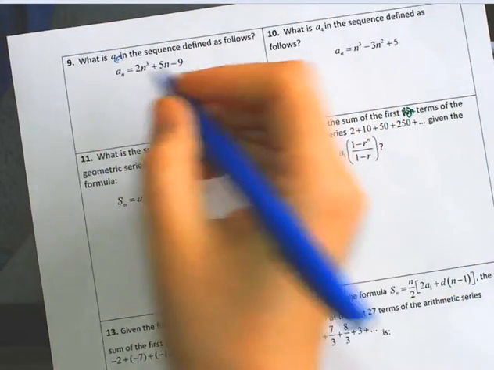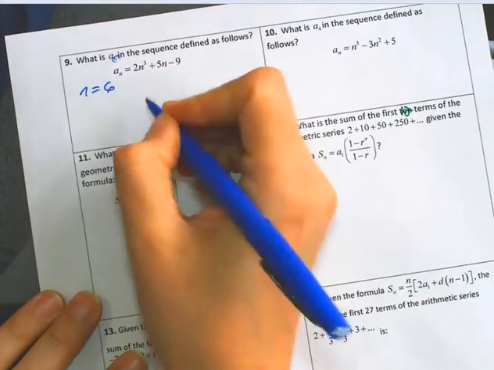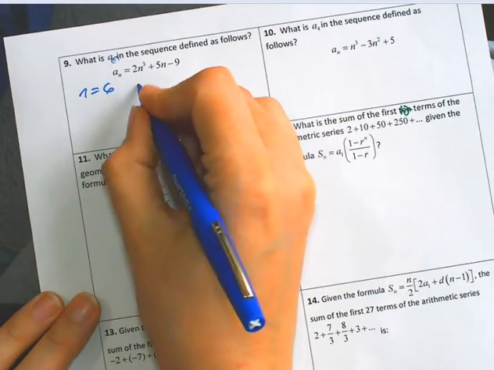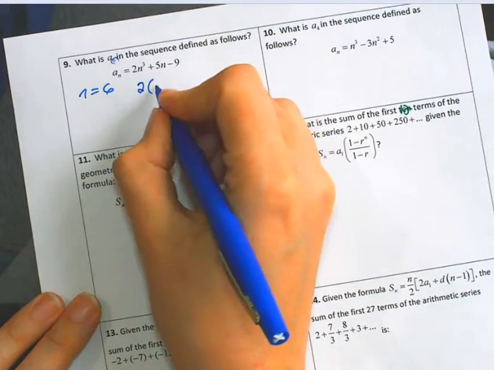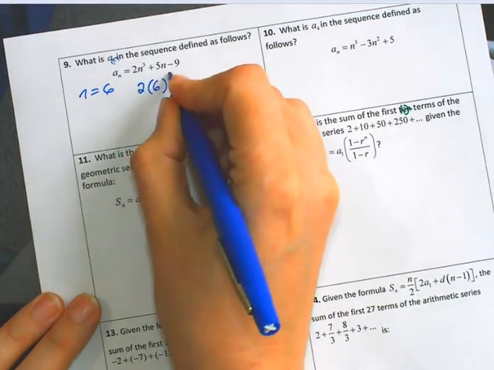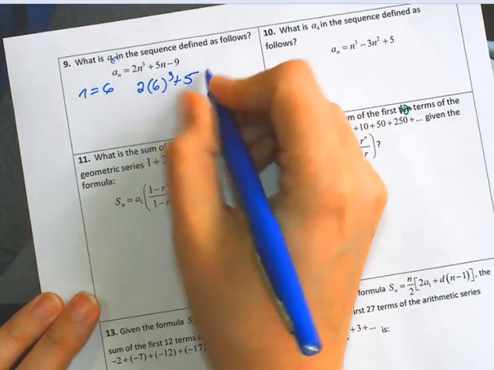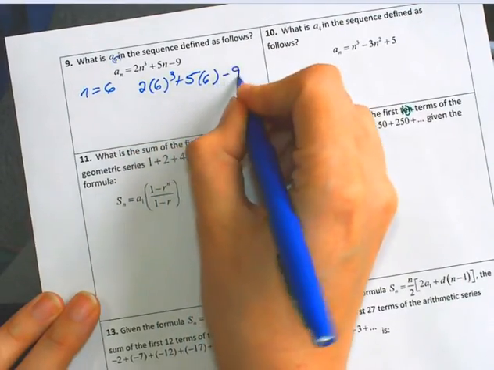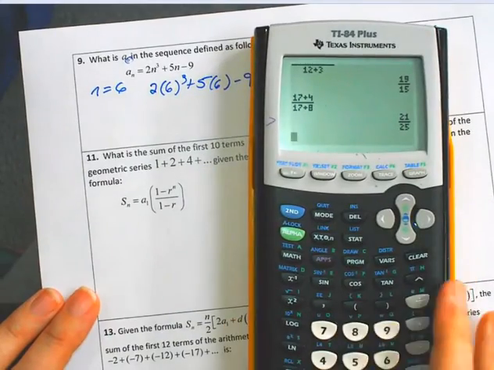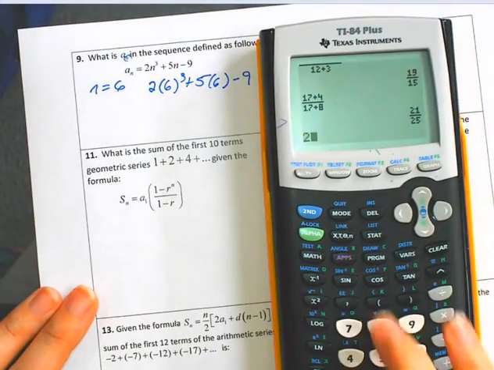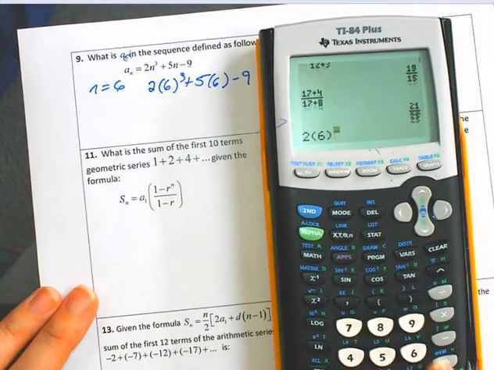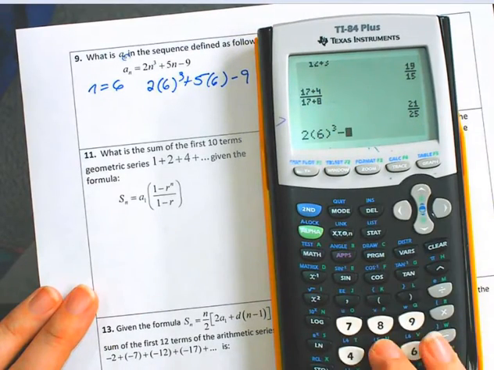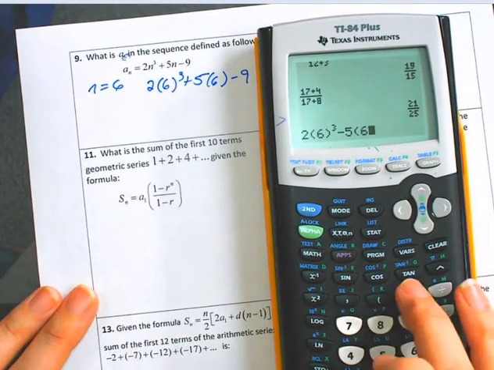So we have n equals 6, and I'm going to substitute in 2 times 6 cubed plus 5 times 6 minus 9. I'm going to write it all out first and then just plug it into the calculator. 2 times 6 to the power of 3, arrow over, plus 5 times 6 minus 9.